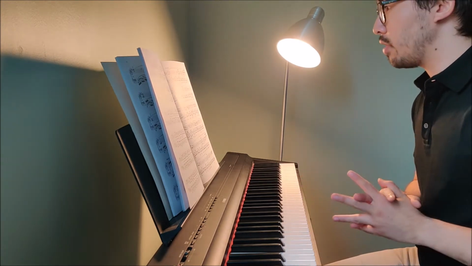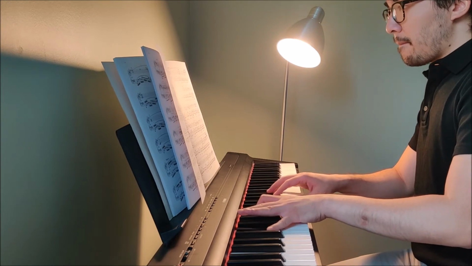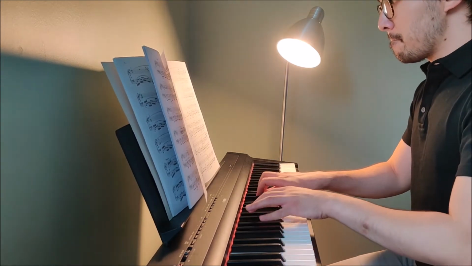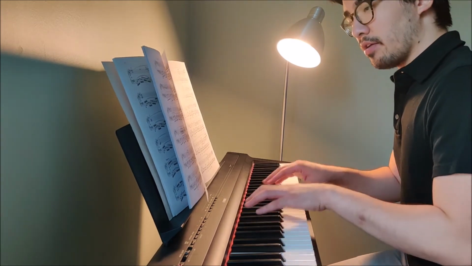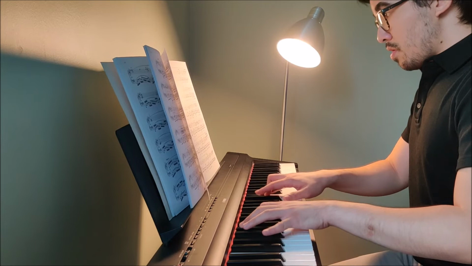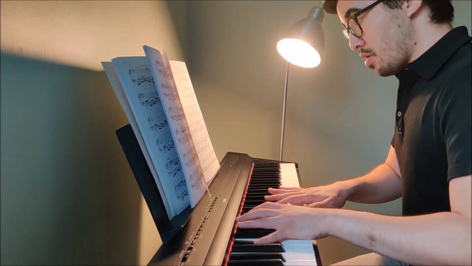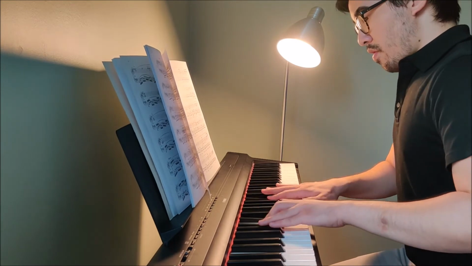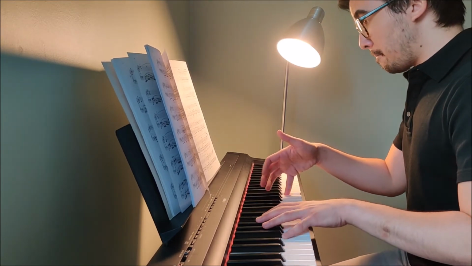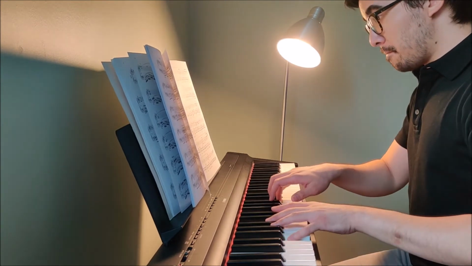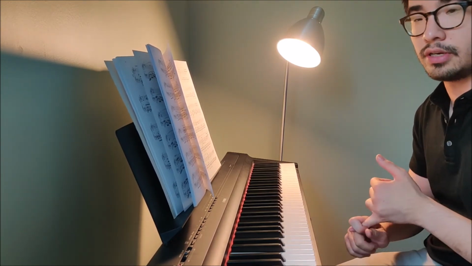And then segueing into transitions, I think like at the end of that second statement in D flat, into minor, and you can take a little time to show the colors. So I guess I just, again, hit two birds with one stone. I talked about the transition as well as harmonic colors.